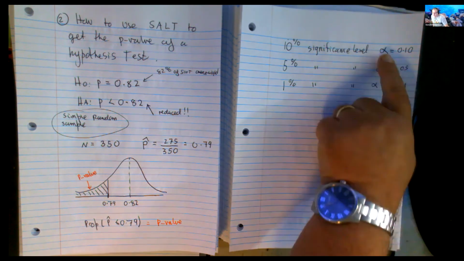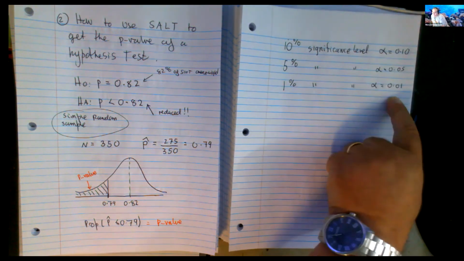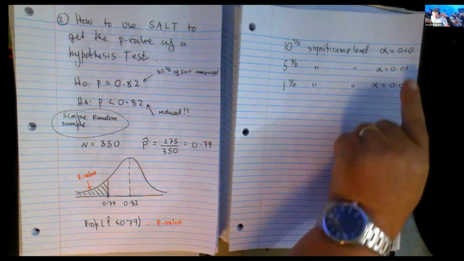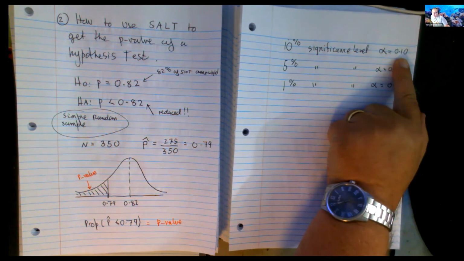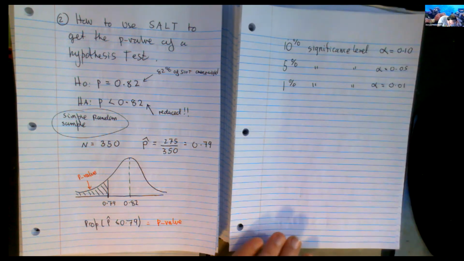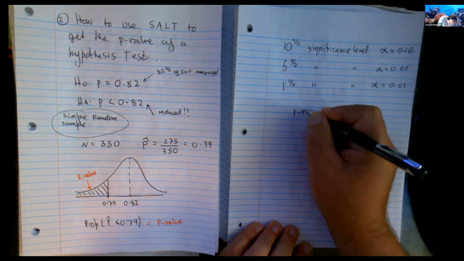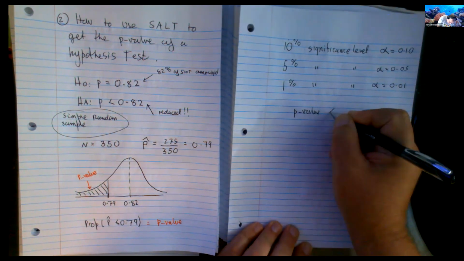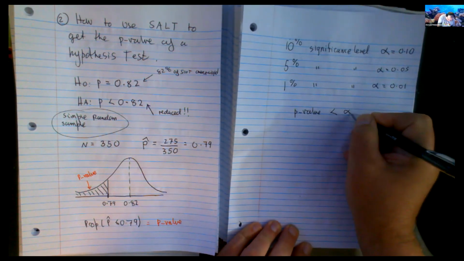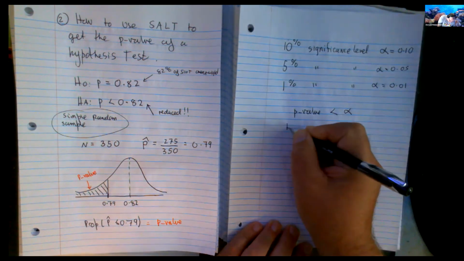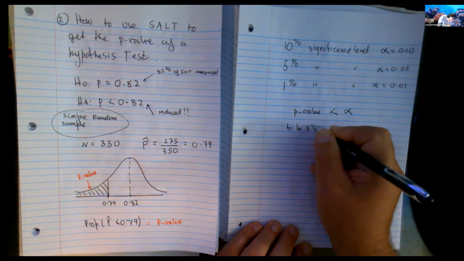They're telling you this guy when they say that. That's how small you need the p-value to be. That guy or smaller. So this thing called the p-value has to be less than the significance level to be statistically significant.